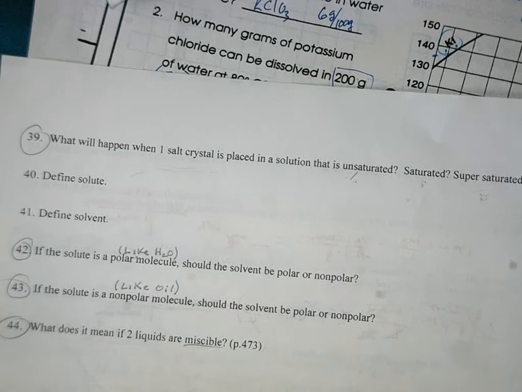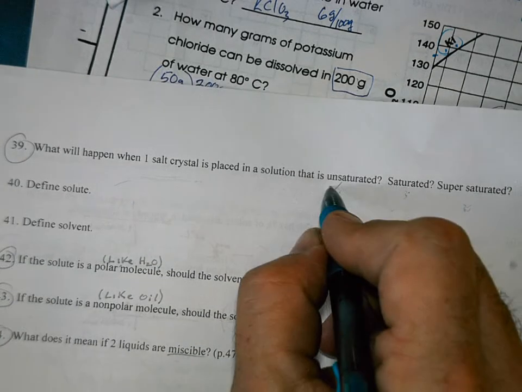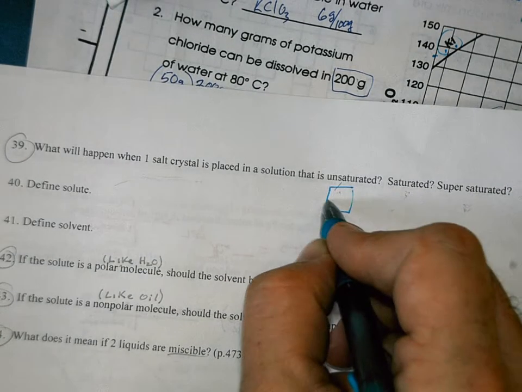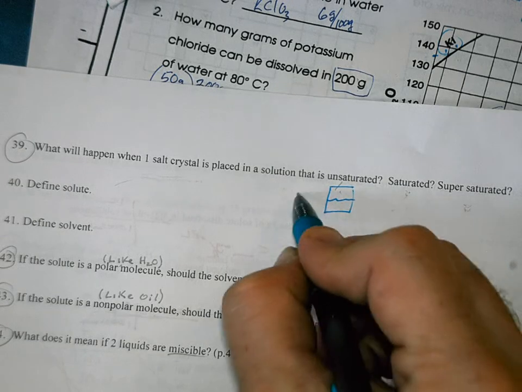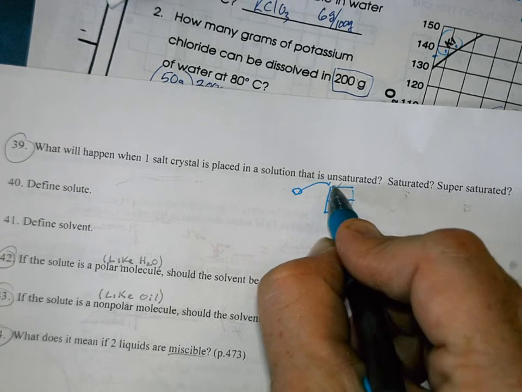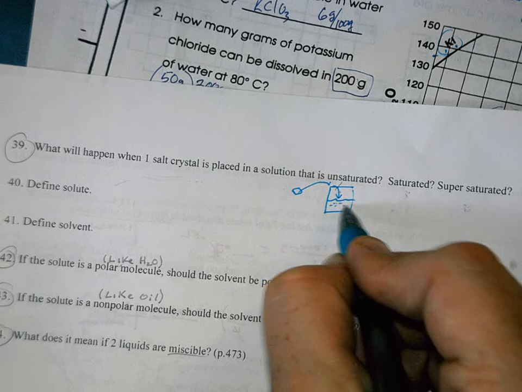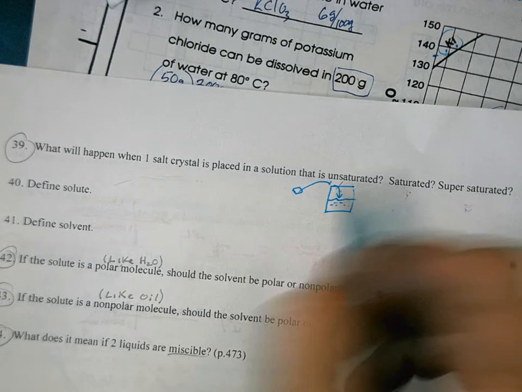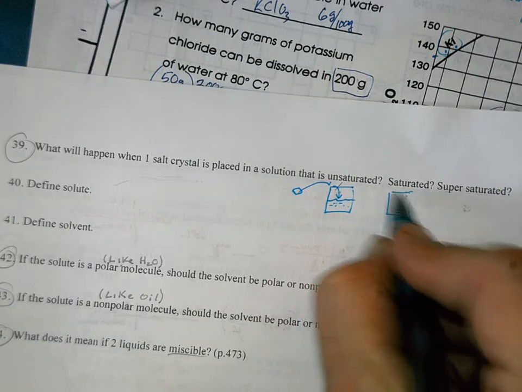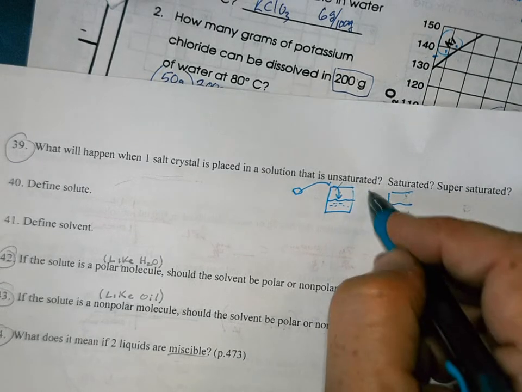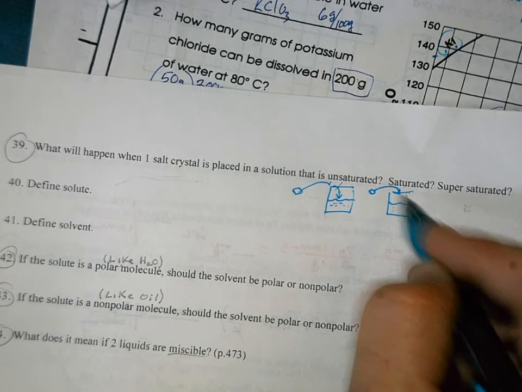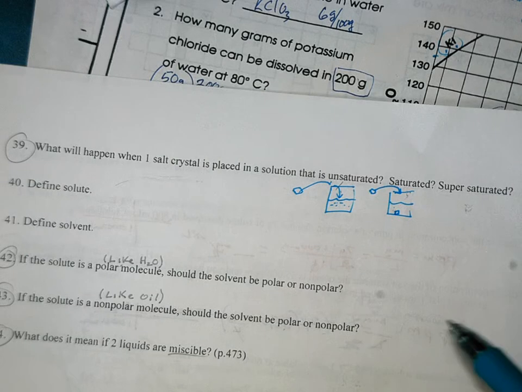Well, if you have a solution that is unsaturated, that means it's slightly salty. You drop a salt crystal in here, it will dissolve away. If you have a saturated solution, that means it cannot dissolve any more salt. And if you drop a crystal into it, the crystal will just drop to the bottom and sit there.